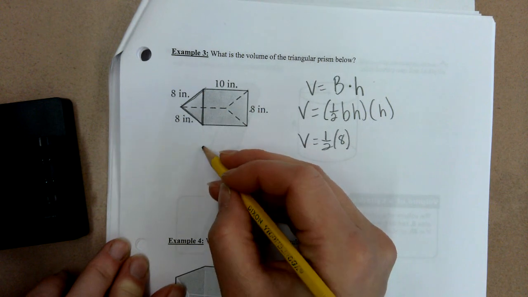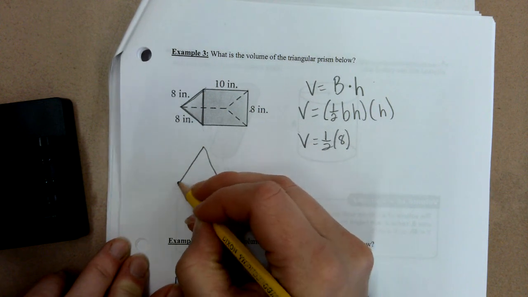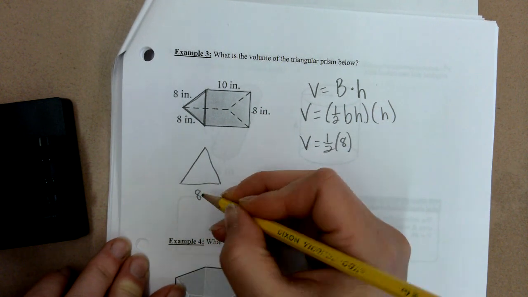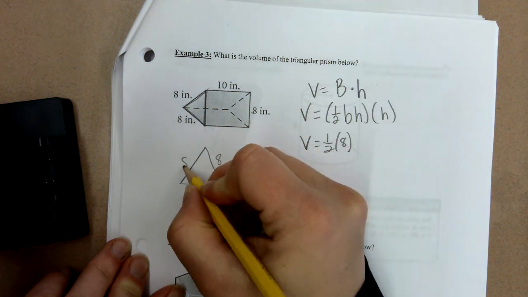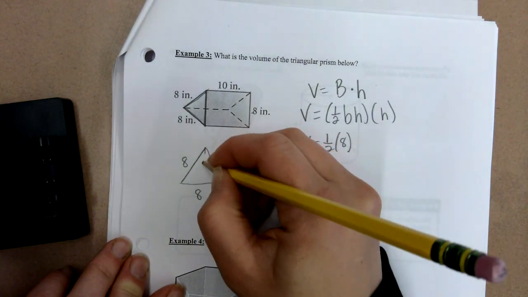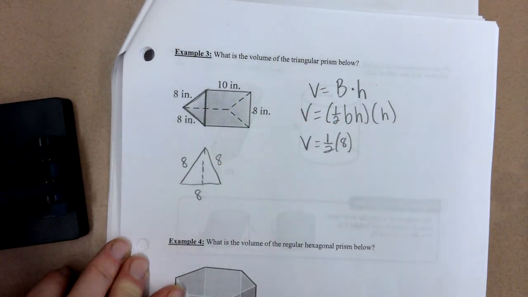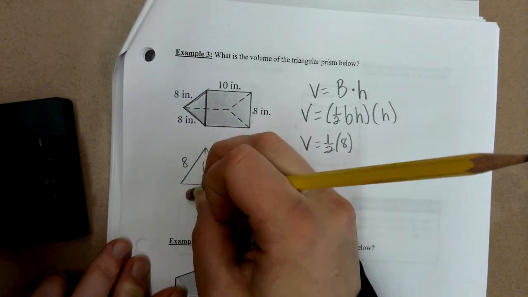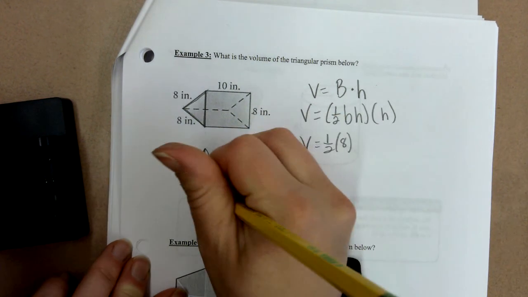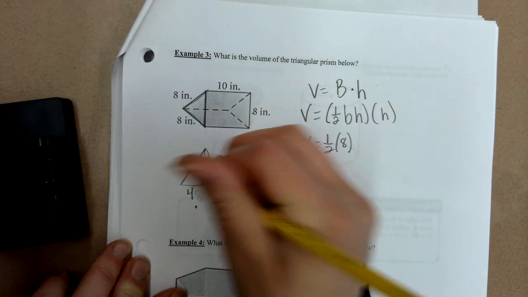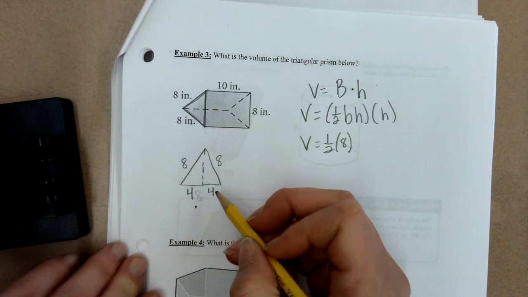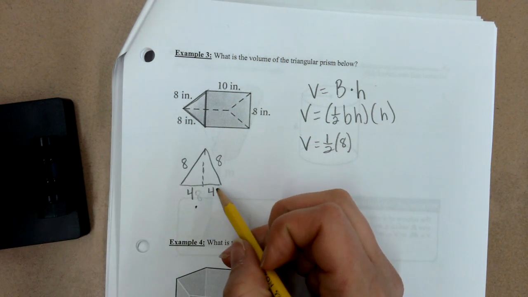So I'm going to draw the triangle over here on the side. That's our triangle. 8, 8, and 8. What we need is this dotted line is our height. So if this is 8, each side of this is 4. Each side of the dotted line is 4 inches.